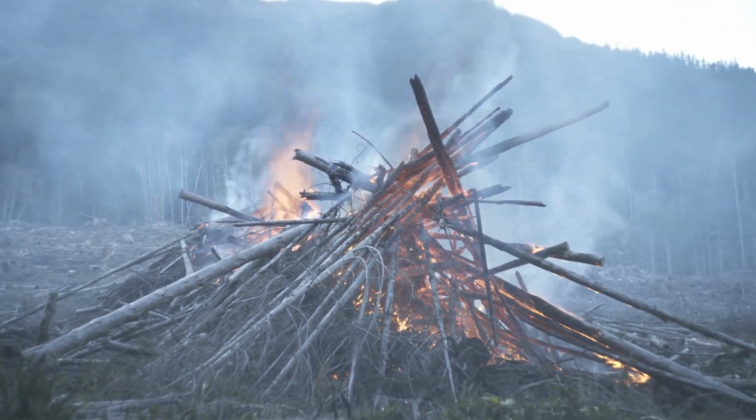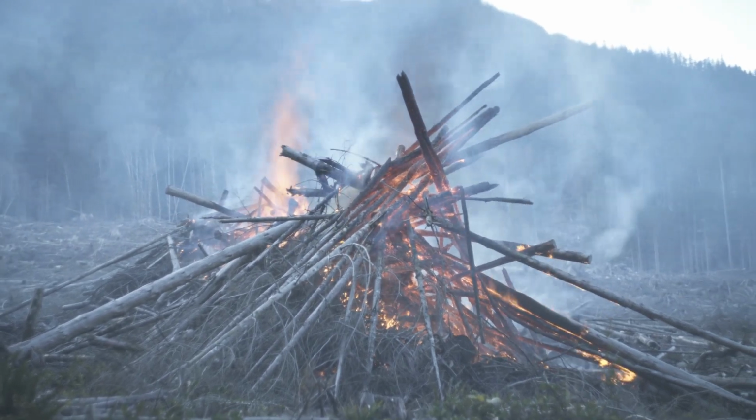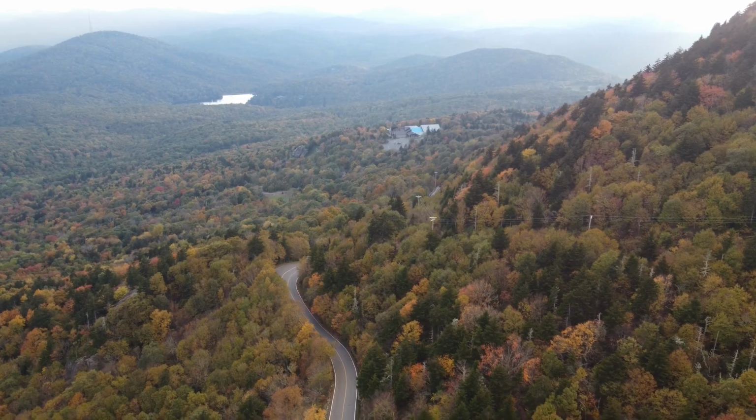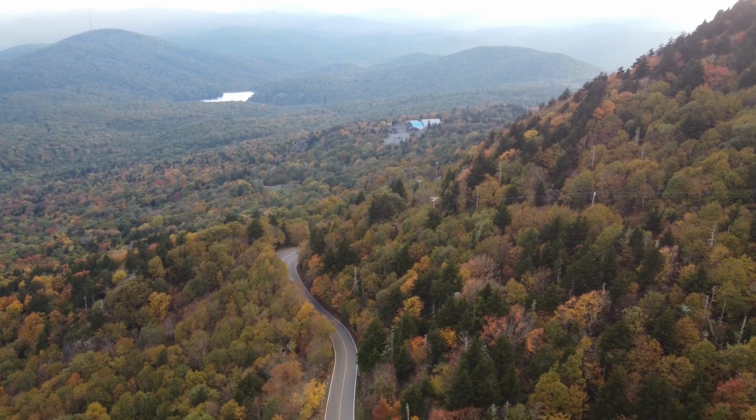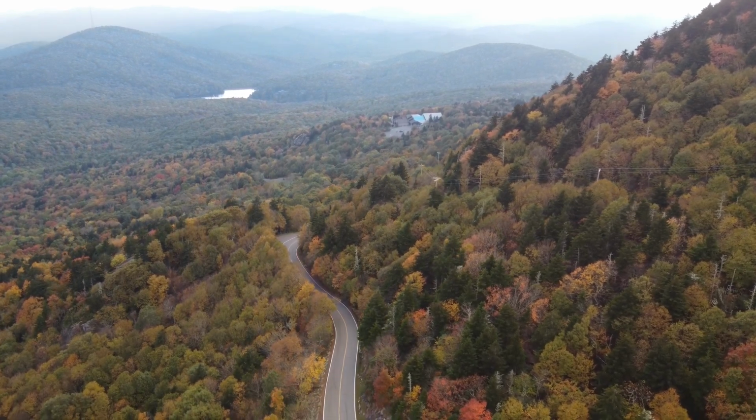Get involved in forest conservation. There are many organizations that work to protect forests. You can get involved by volunteering, donating, or spreading the word about forest conservation.